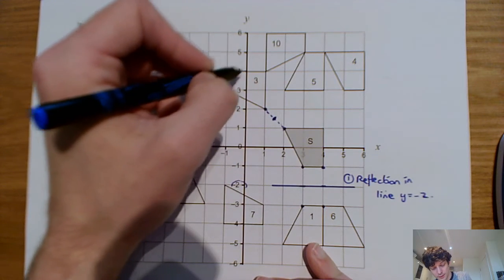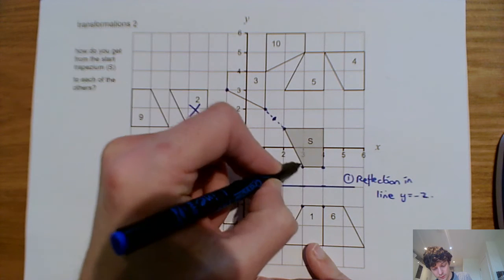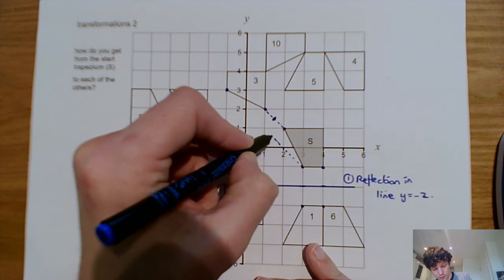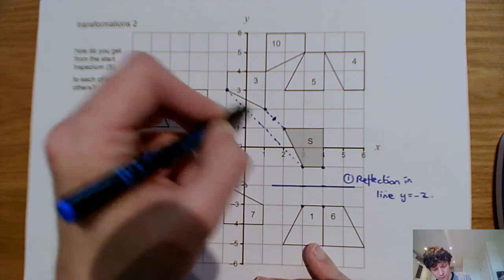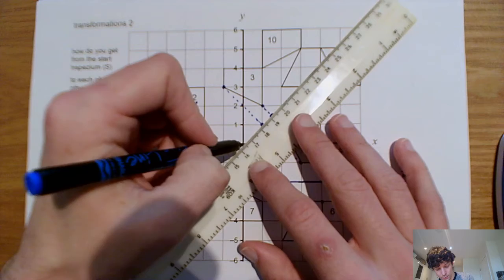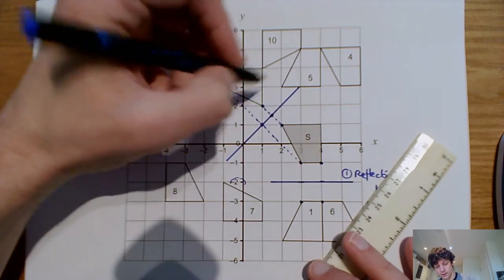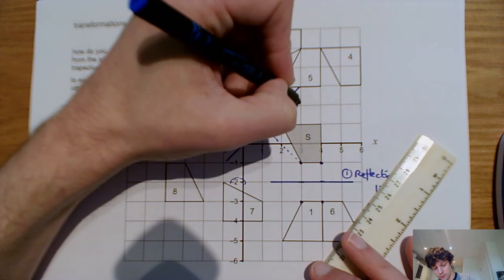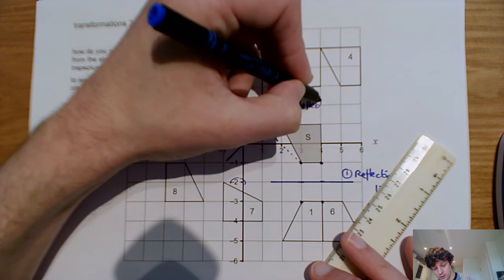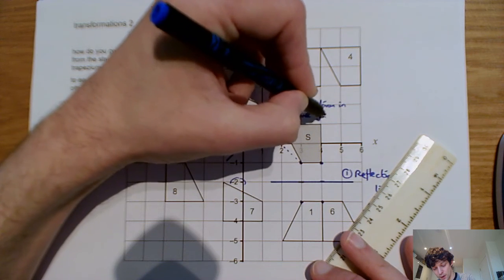If I do the same to these 2 points, so 1, 2, 3, 4, my mirror line would go through there. So my mirror line is going to be this line here. So for number 3, it's a reflection in the line y equals x.